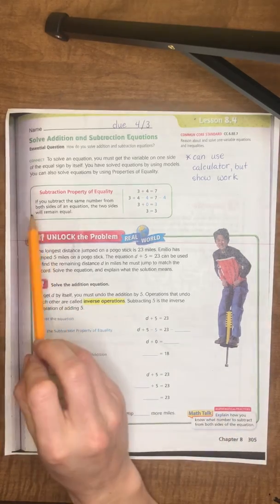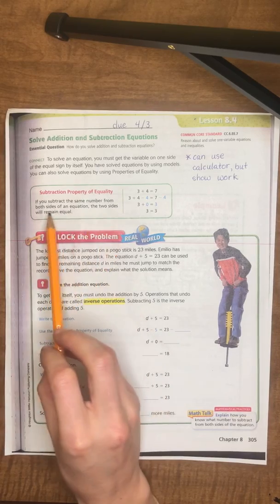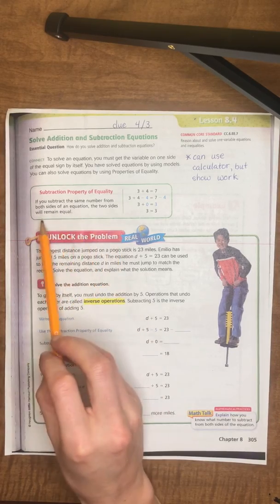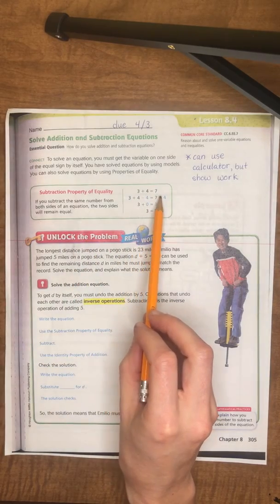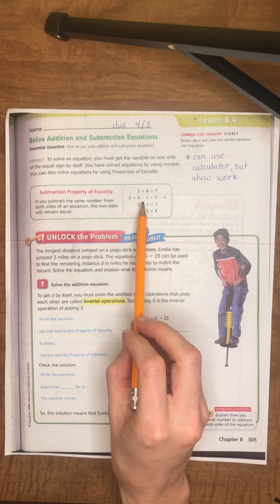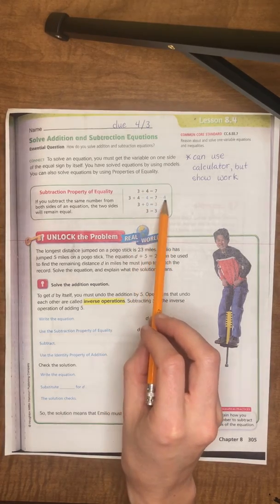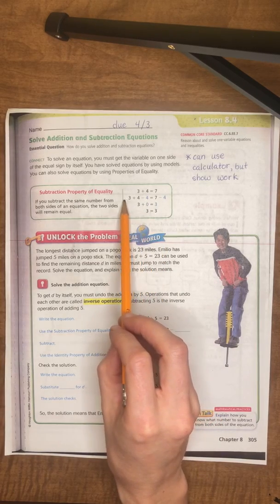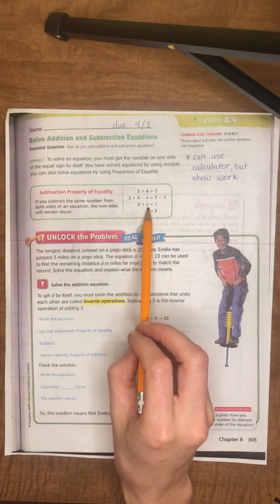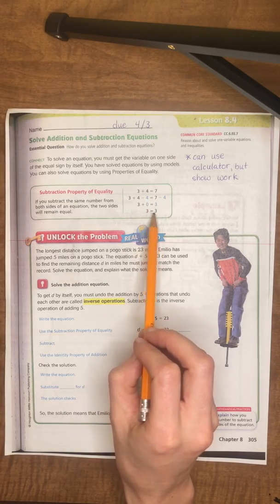So, using the subtraction property of equality, if you subtract the same number from both sides of an equation, the two sides will remain equal. So for example, 3 plus 4 equals 7. If I subtract 4 from this side and 4 from this side, then I'll get 3, because 4 minus 4 is 0, and 7 minus 4 is 3, so I'll get 3 equals 3.